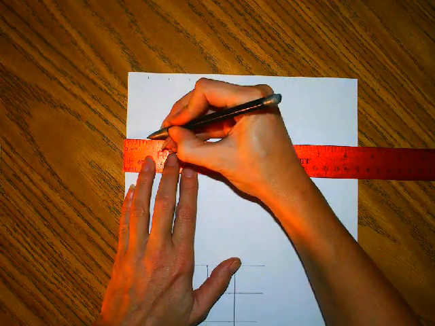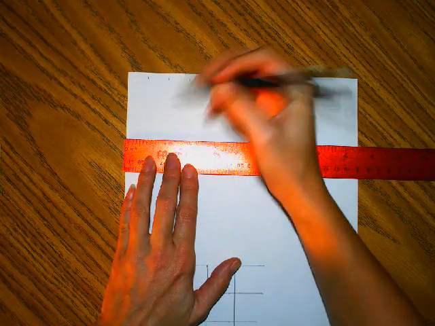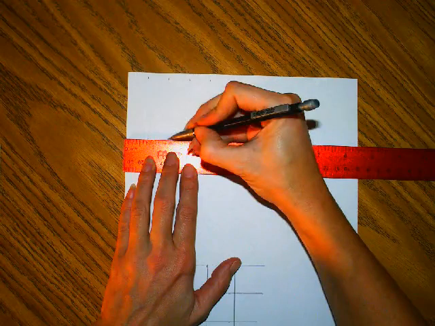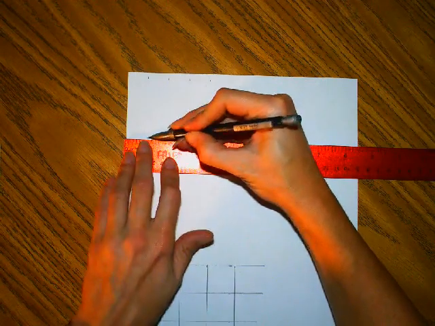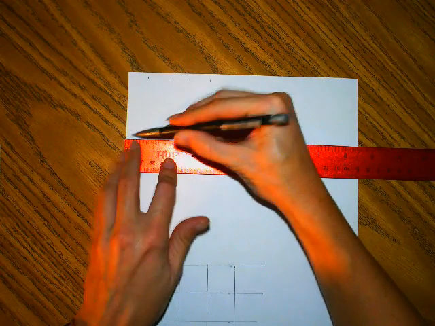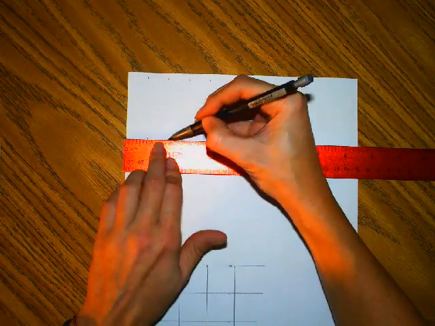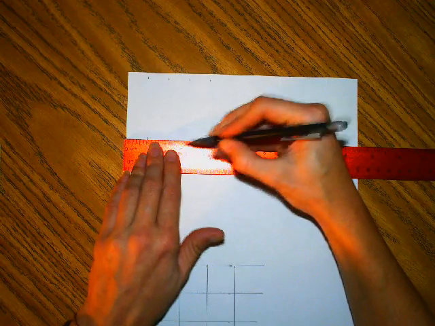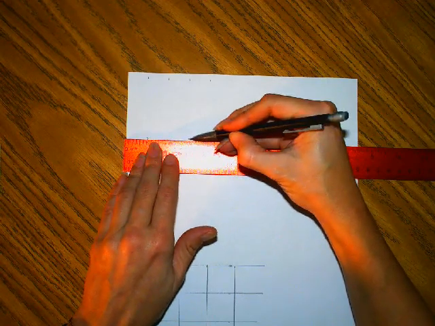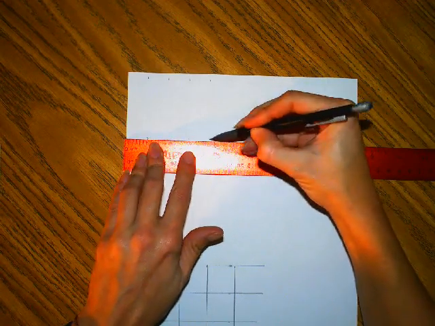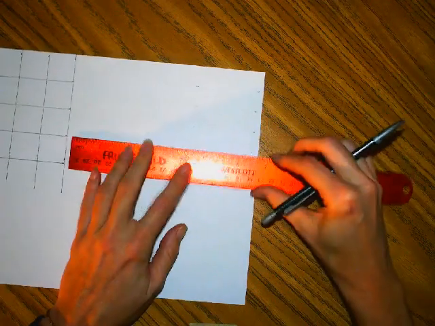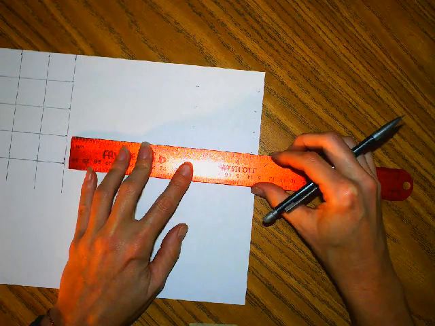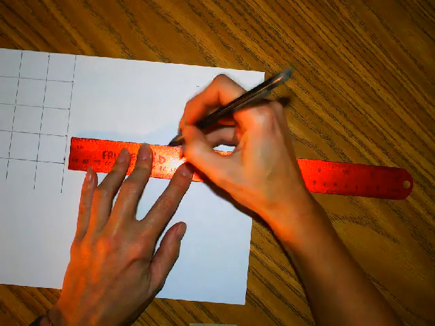mark the first 3/4 of an inch, mark the next 3/4. So like I said, we're starting where the last one ended, so that they're 3/4 of an inch in between each mark. 1, 2, 3. And then, just like last time, we're going to connect our lines by matching up opposite dots.